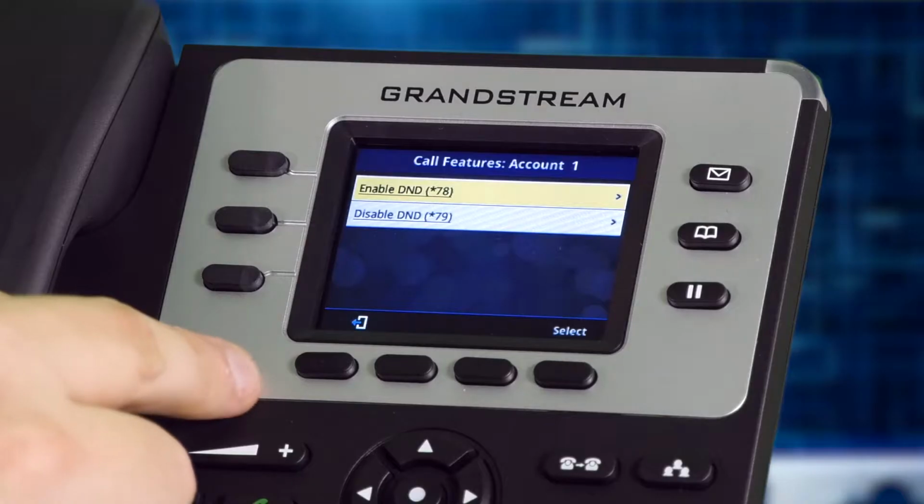Now, the quickest two features it shows is putting the phone in Do Not Disturb or removing it from Do Not Disturb. Now, if you go back, you see this button here on the left with the little box that goes back. We can go back to whatever the previous screen was.